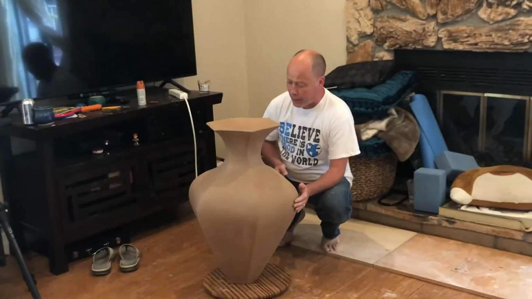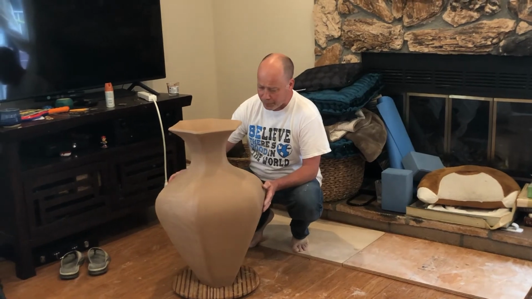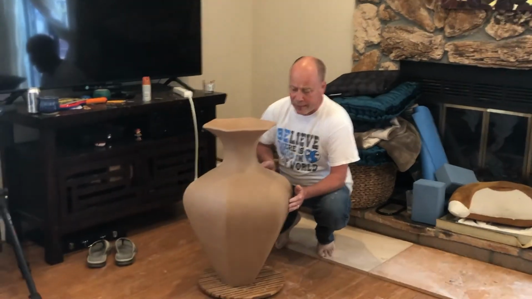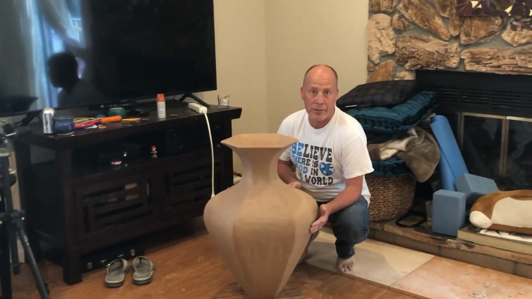It's a really lovely combination of engineering and building and creating and computer work and just old-fashioned slab building of ceramics, which has been being done for thousands and thousands of years.